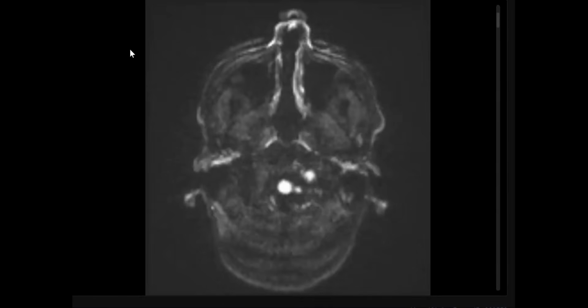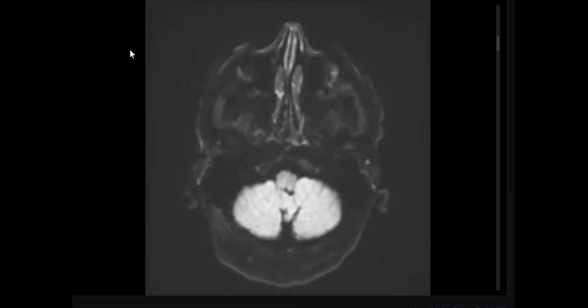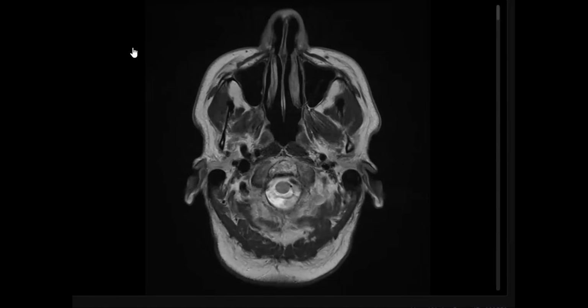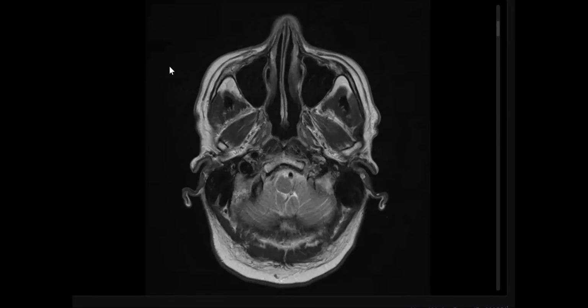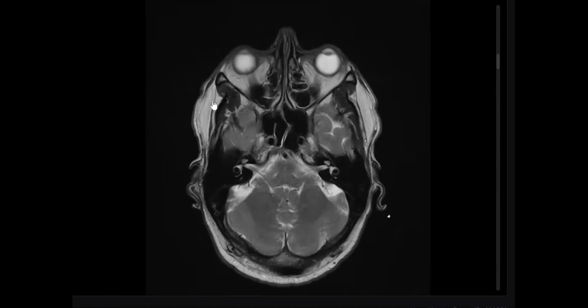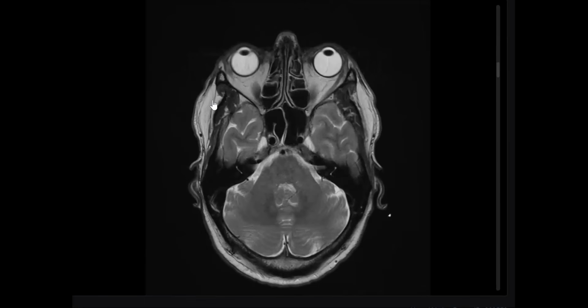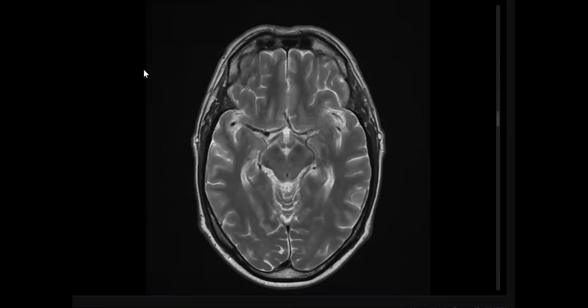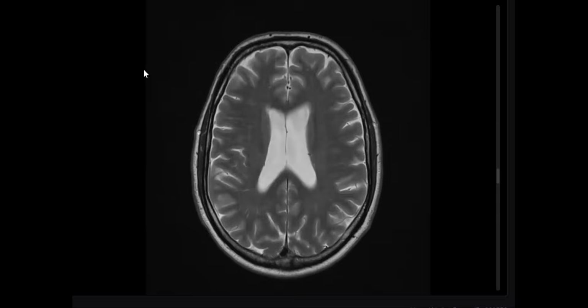Okay, I'm presented with an MRI. I will choose this one first. I've been presented with an MRI T2 sequence of a patient complaining of headache, old age. I'll scroll through the sections from top to bottom to check for any gross abnormality.